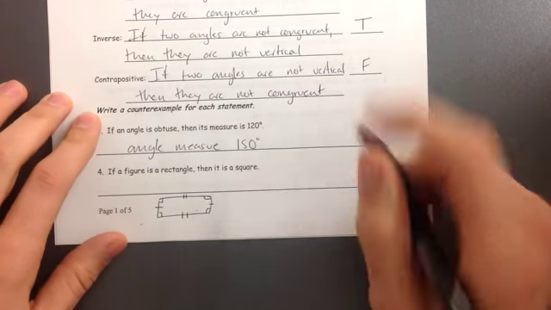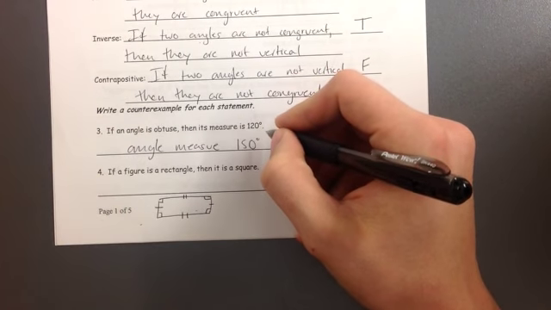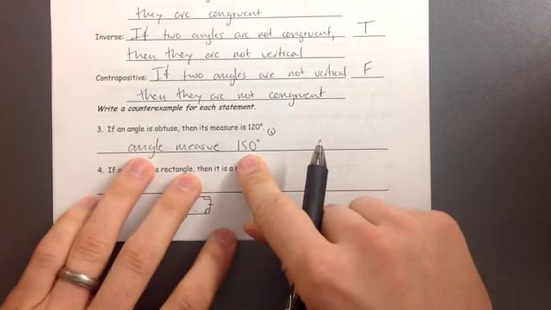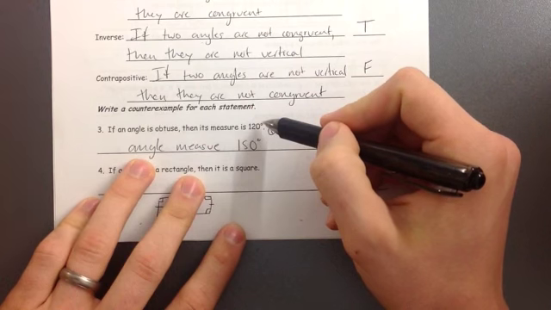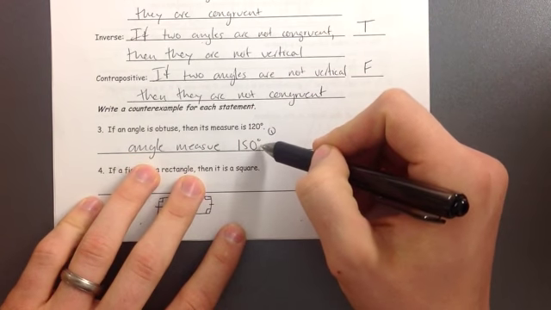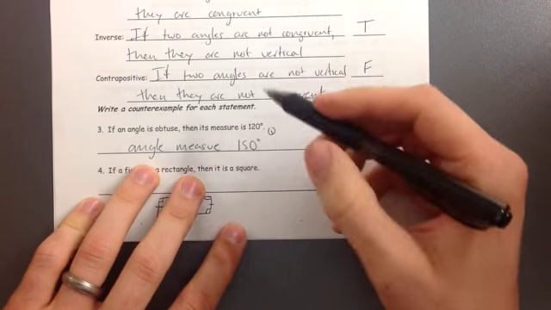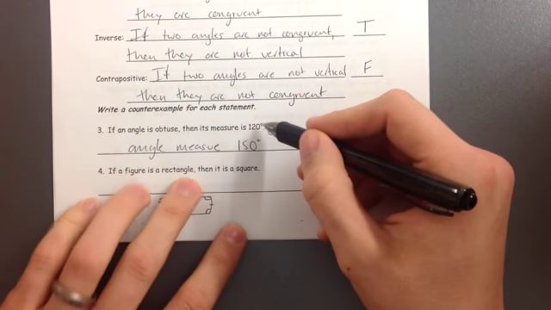Counterexamples. You got two ways to throw out a counterexample. The first way is to write it out. If an angle is obtuse and its measure is 150 degrees, that's not true. You could have any other angle that's above 90 and less than 180. So 150 is an obtuse angle that's not 120.